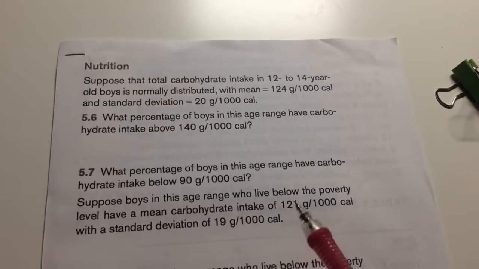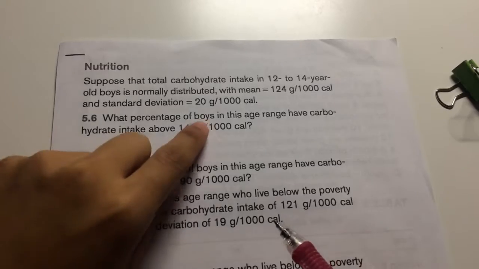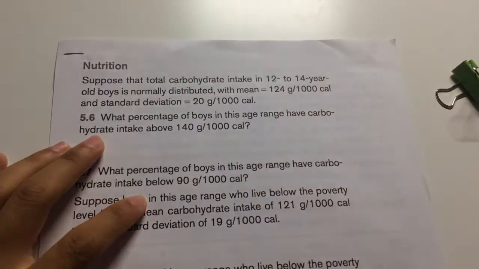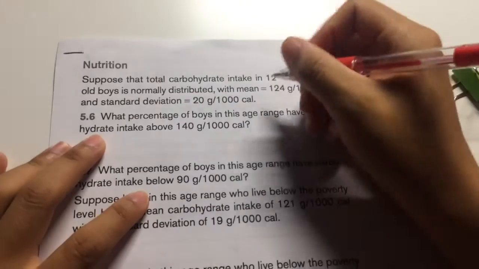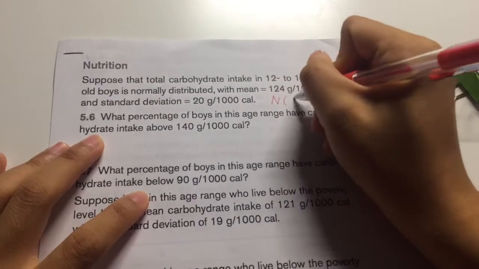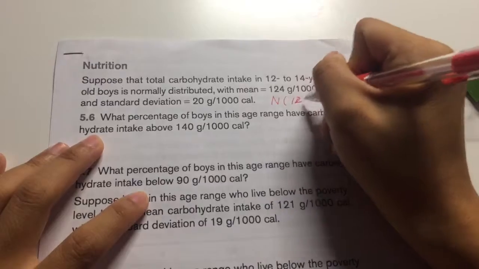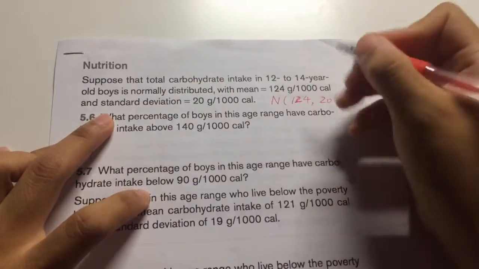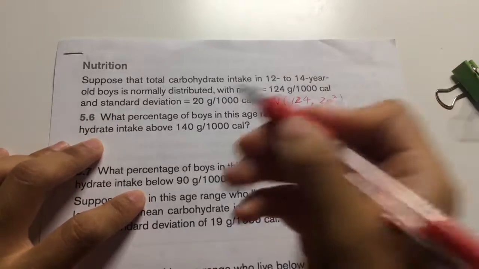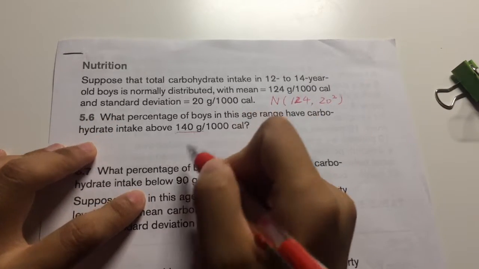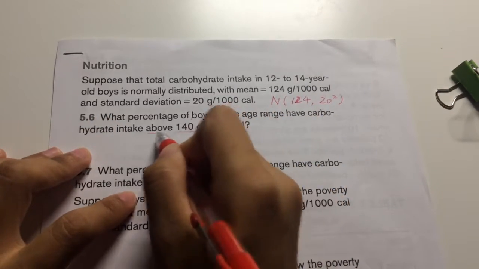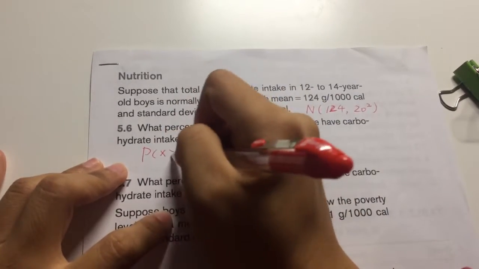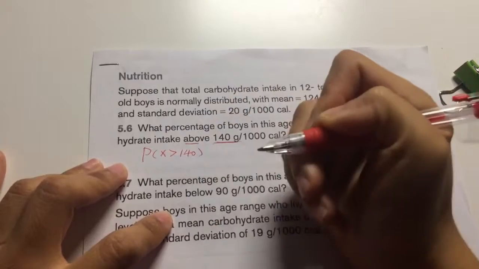Okay, so this is homework 3. From this description, we know it's a normal distribution, and this is 1, 2, 4, and 20. This is standard deviation, so this is 20 squared. And here, what we want is above 140. So it's P(X greater than 104).